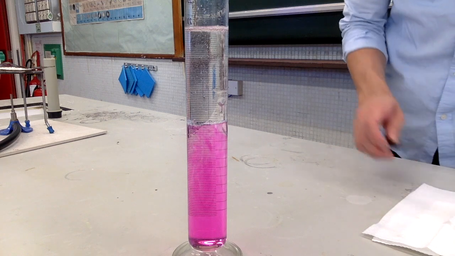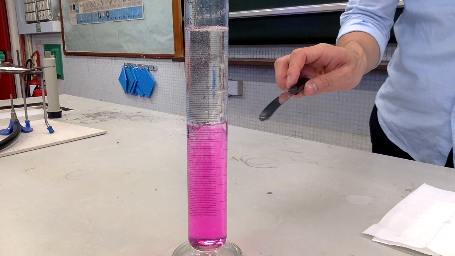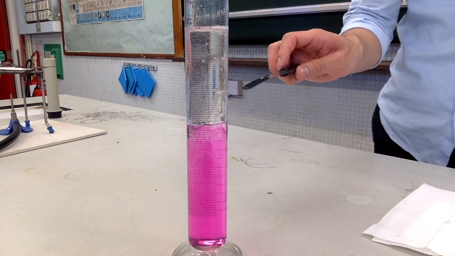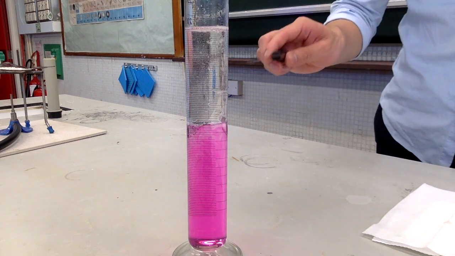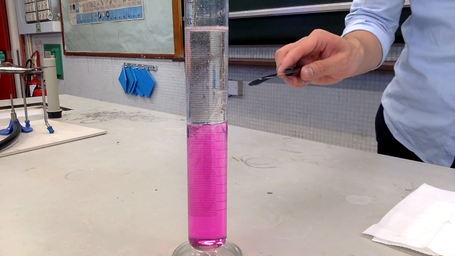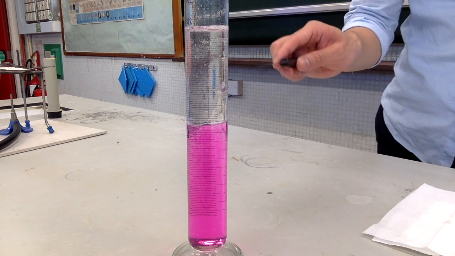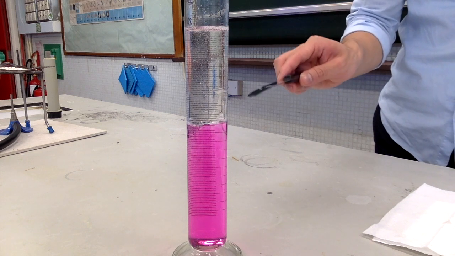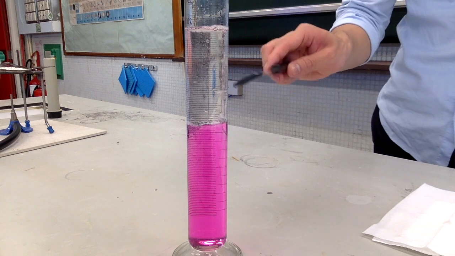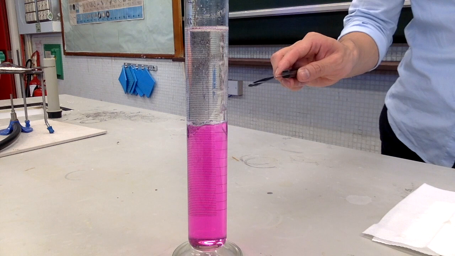Now, as you can see, the metal jumps up and down as we introduce the metal. First of all, the reason why the metal sinks in the paraffin oil is because the sodium metal is denser than paraffin oil. Plus, there is no reaction between sodium and paraffin oil. So that's why at the beginning it sinks.